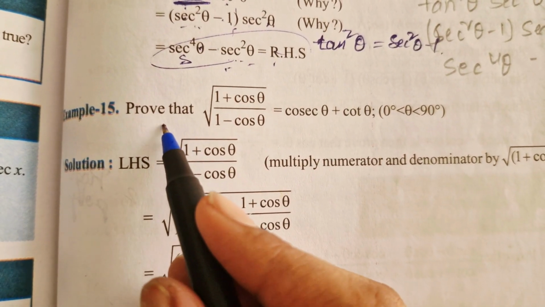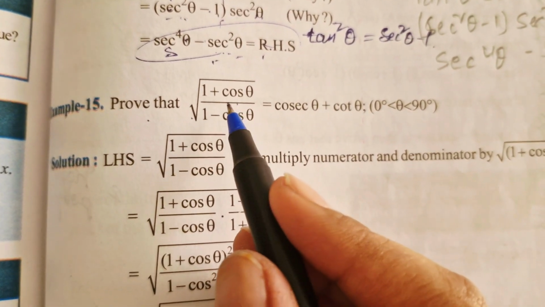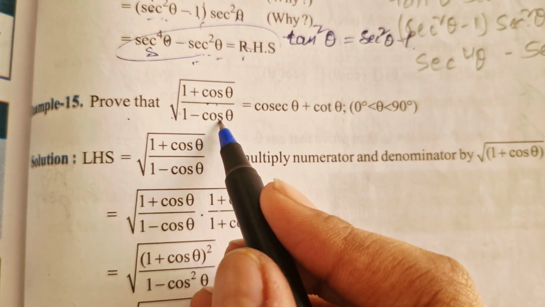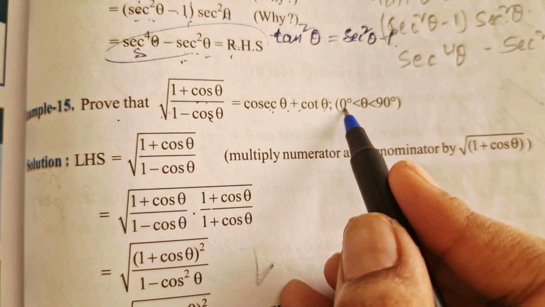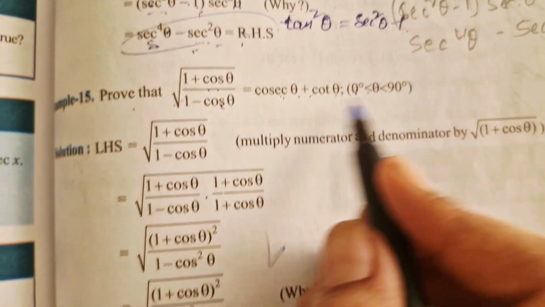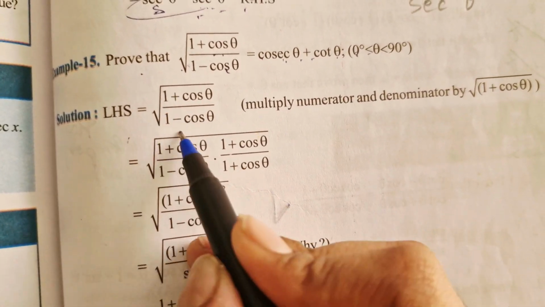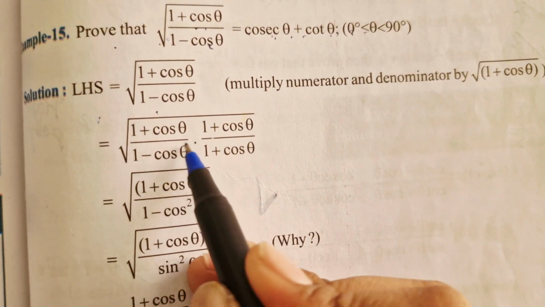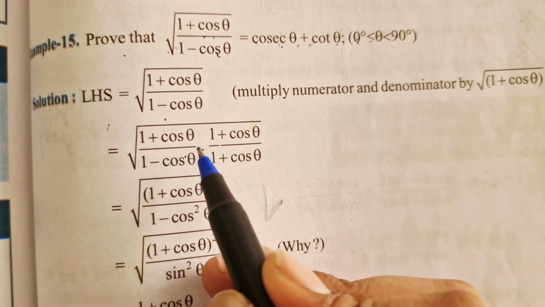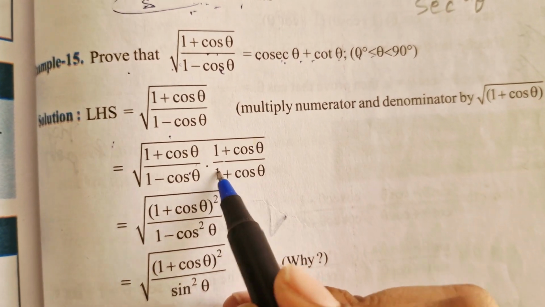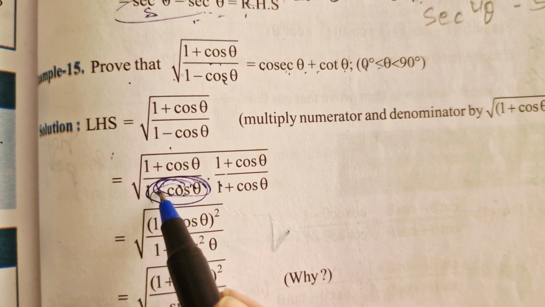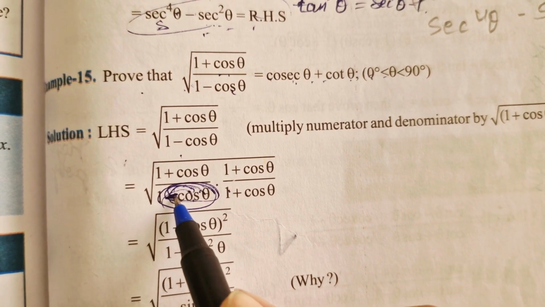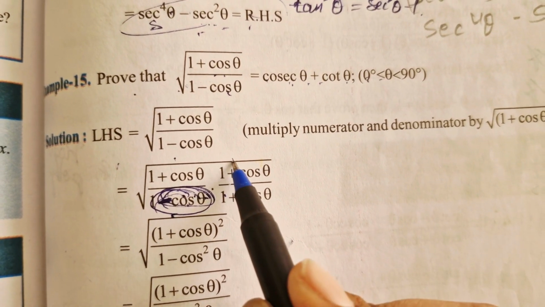Let us move on to the last example, which is example 15. They are saying to prove that root over 1 plus cos theta by 1 minus cos theta is equal to cosecant theta plus cot theta. This rule you have to remember. We have taken LHS. As I said to you, we are rationalizing this. We are taking this numerator. See, we have to take the opposite. Here it is minus, so we have to take plus.